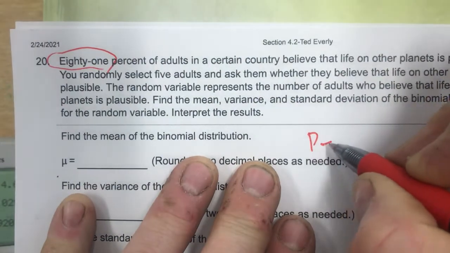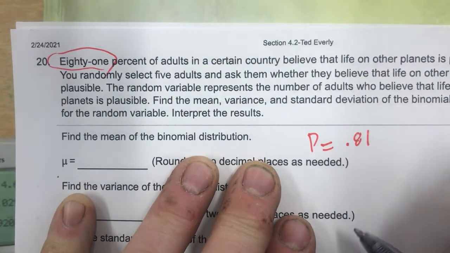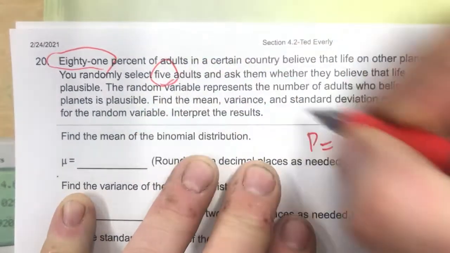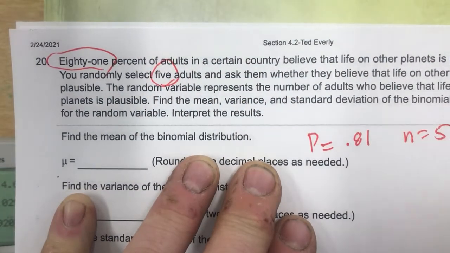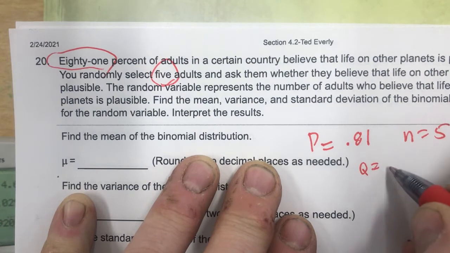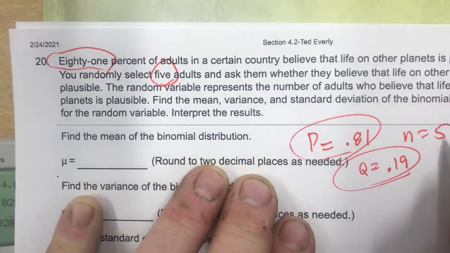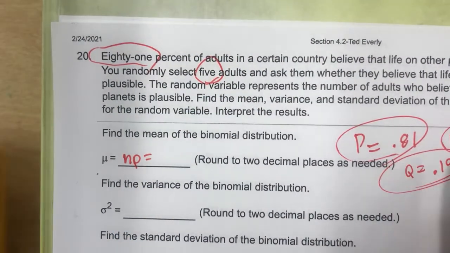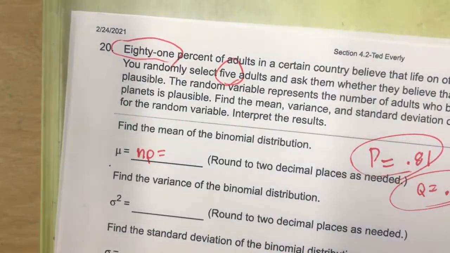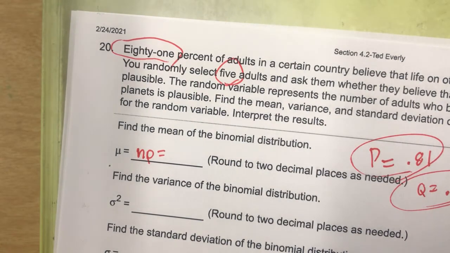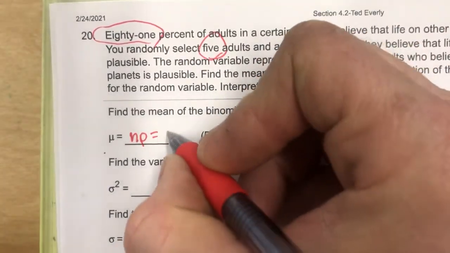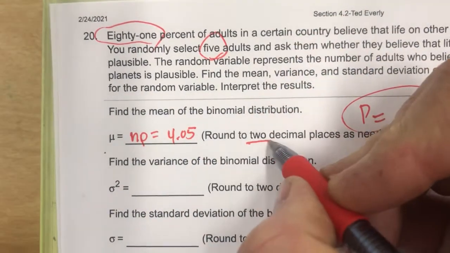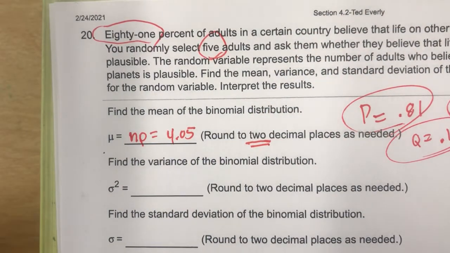Okay, so we see here 81%. There's my P. P is 0.81. Okay, we've got 5 adults we're selecting, so that means N is 5. And Q is going to be 1 minus that, which is 0.19. So here's my 3 numbers. So right here, mu, that's going to be N times P. So I'm going to do N, 5 times 0.81. And I get this here, 4.05. This is rounded to 2 places. So there you go.